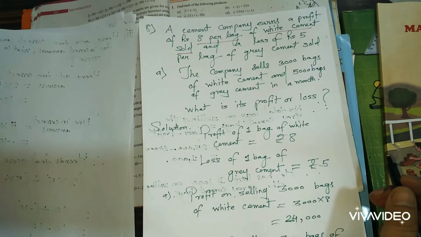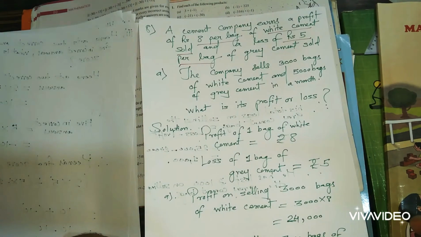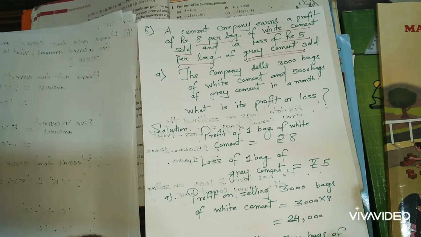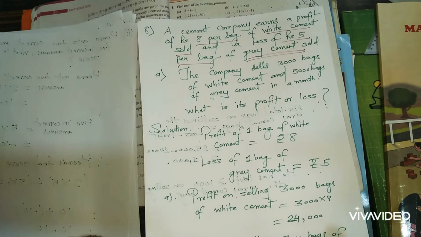The company faces a loss of rupees 5 per bag of grey cement sold. So here the company is earning profit by selling white cement and is having loss by selling grey cement. The profit on white cement is 8 rupees per bag and the loss is rupees 5 per bag of grey cement.